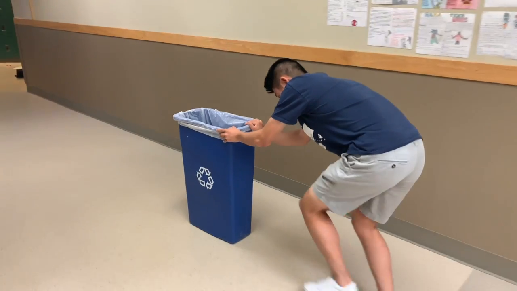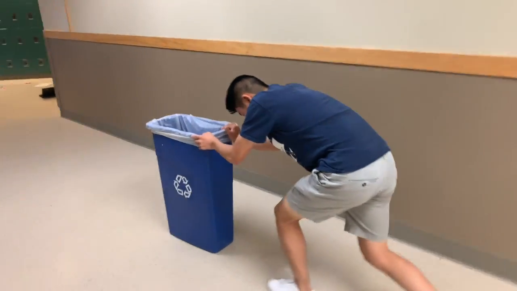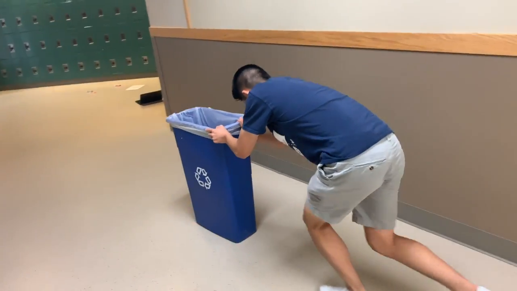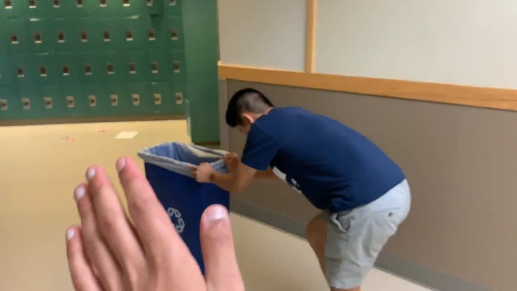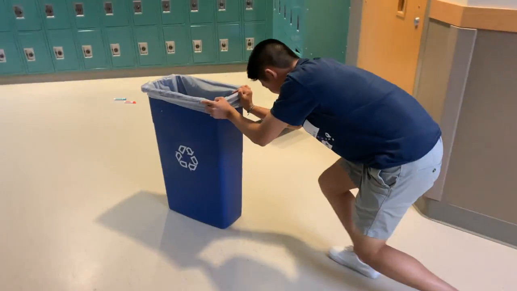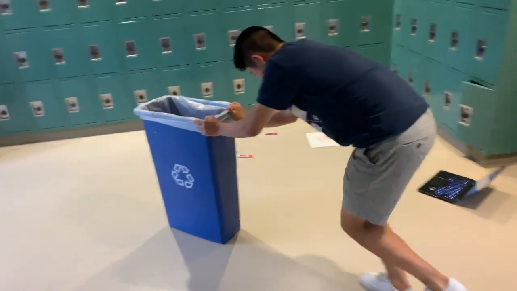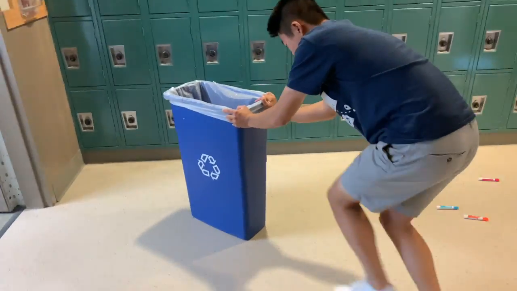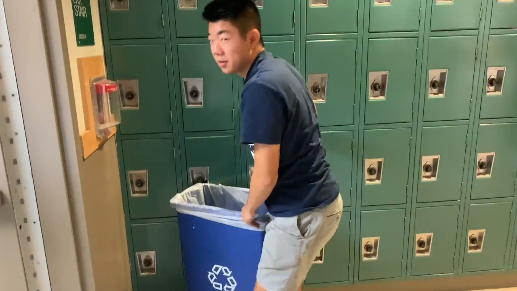Wait, Professor. Yes, Noah? Now that I know that it's measured in joules, when can we see something like this occurring in real life? Well, as we can see here, Noah is pushing this trash can across the floor, which is his displacement, and he's pushing at an angle about 10 degrees up. So let's say that we take the force times the displacement times the cosine of his angle, and we get the amount of work he's done.